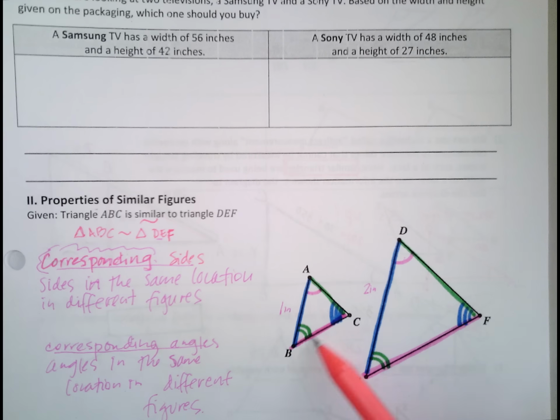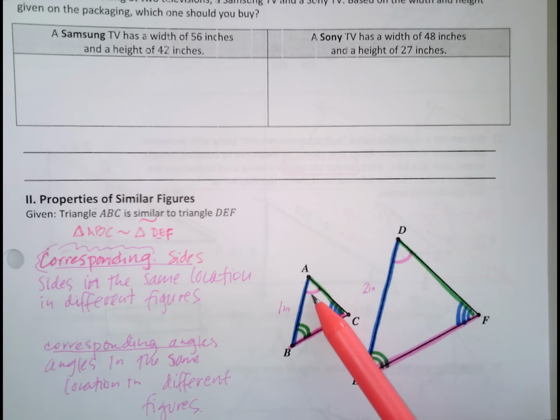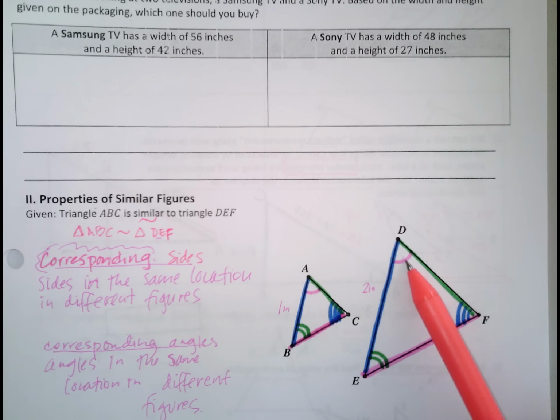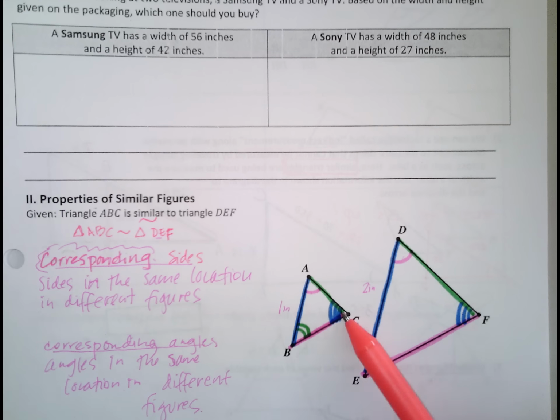And as you can see, side BC corresponds with side EF in the second triangle. Why? Because it's in the same location. And of course, the same with AC and DF. Angles as well. Angle A is in the same location as angle D in these two dilated figures. Same with angle B. It's in the same location as angle E. And that's the case with C and F.